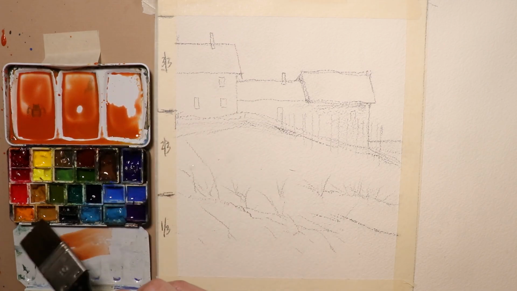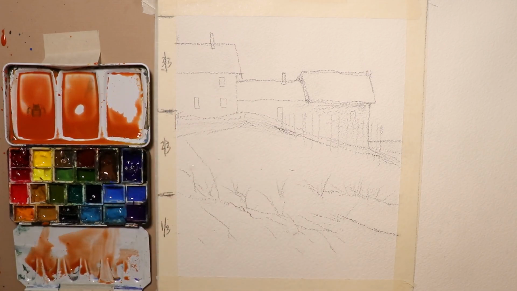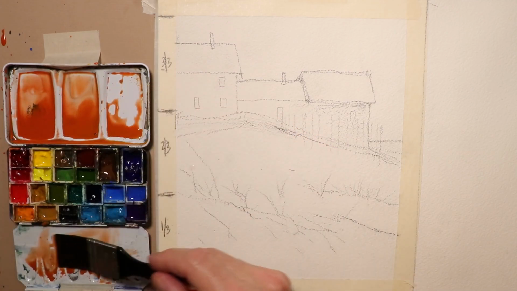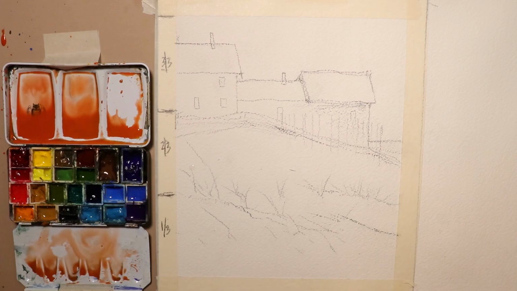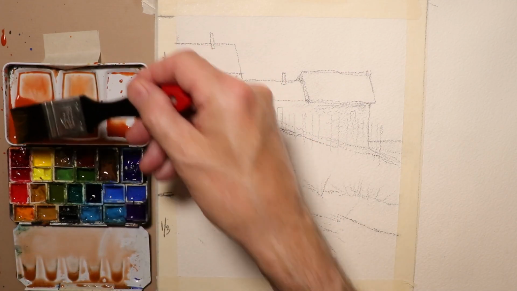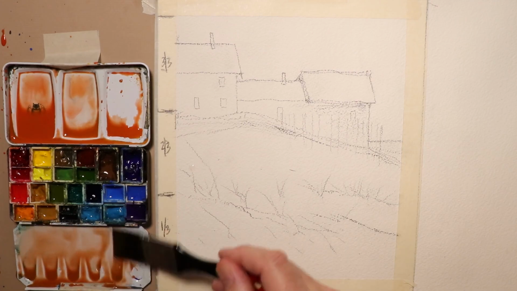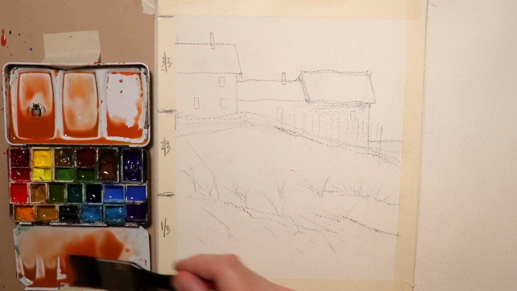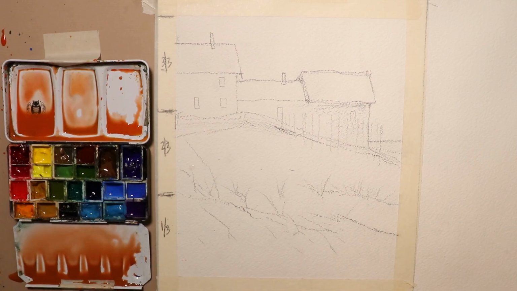Okay, so that's sort of like a peachy color. Yeah, that looks good. So what I'll do is I'll mix it up over here, and then I'll bring it down here just to make it a little lighter. I don't want to make it too dark of a wash. So I'll take some of my wash and come down here and do this.